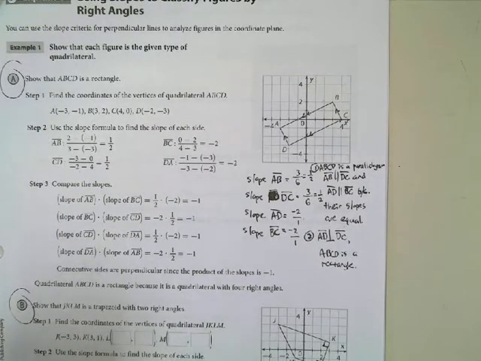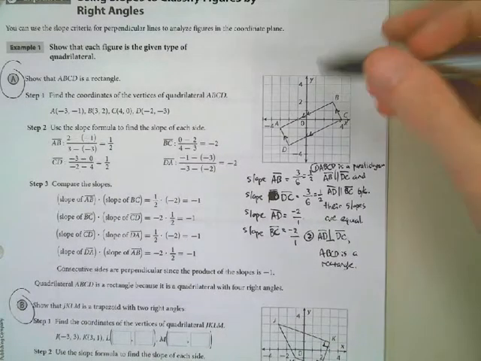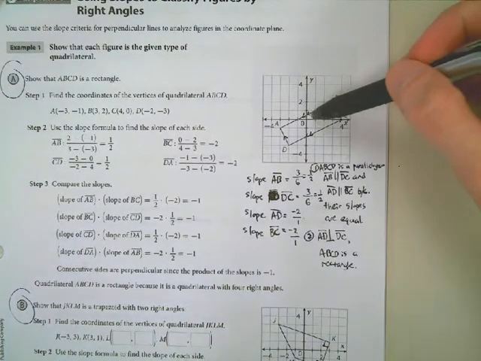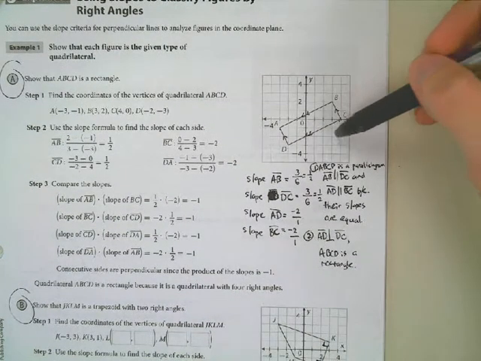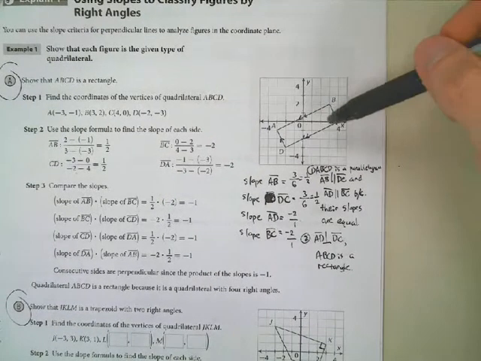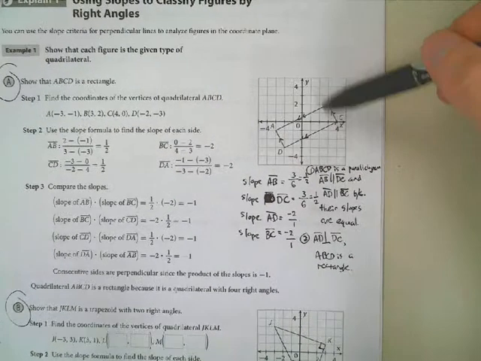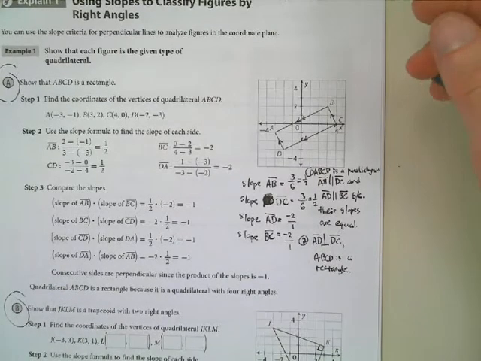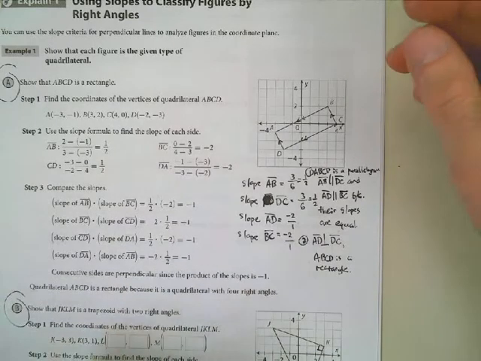So Haley pointed out something important here, right? If we're trying to show something's a rectangle, we can show that it's a parallelogram first, and then just show one right angle. Or like Haley said, we could also show that all four of these angles are right angles, and that also would guarantee this is a rectangle. So yes, you could have done that too. There's more than one way to do this, but again, it's mostly using the slopes. You need to find those slopes to then match up with your properties. Any other further questions on that?